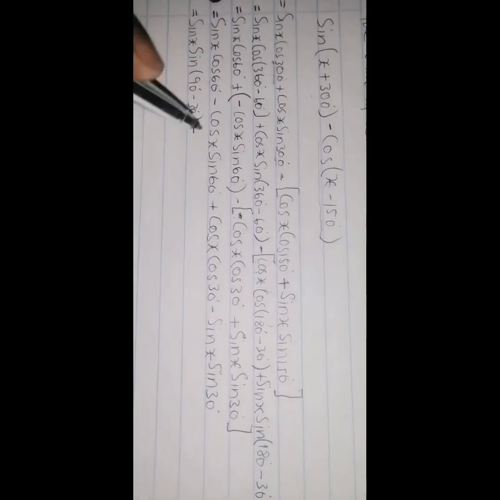Let me change these two so that it makes sense to all of us. Cos of x, co-function of sin 60 is cos of 90 minus 30. Plus, let me leave this one because there's no need to change all the terms. Cos of x, cos 30 minus sine of x, sine 30.